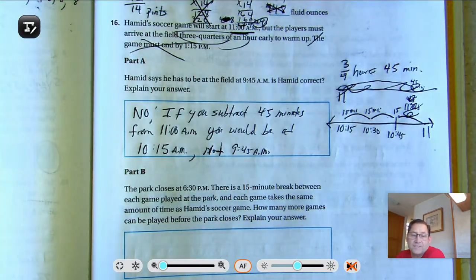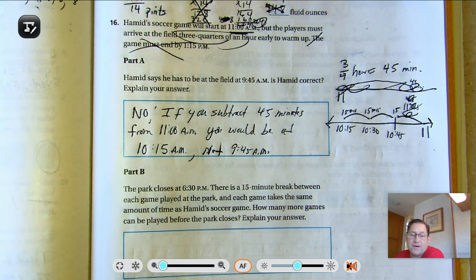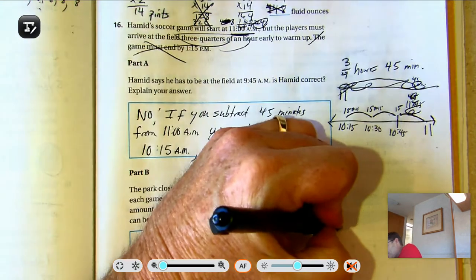Part B. The park closes at 6:30 p.m. There's a 15-minute break between each game played at the park, and each game takes the same amount of time as Hamid's soccer game. How many more games can be played before the park closes? Explain your answer.